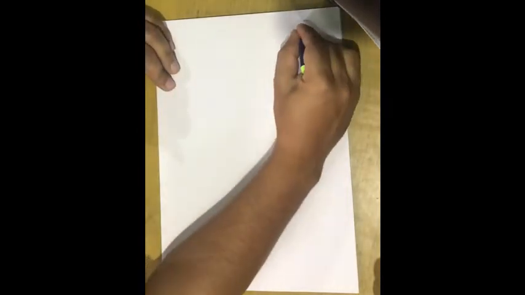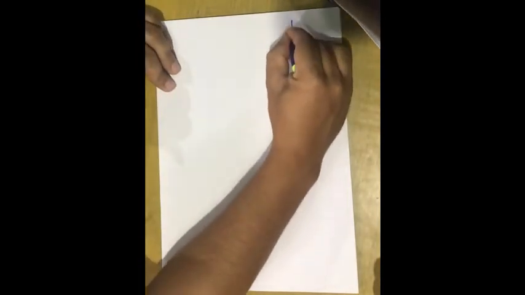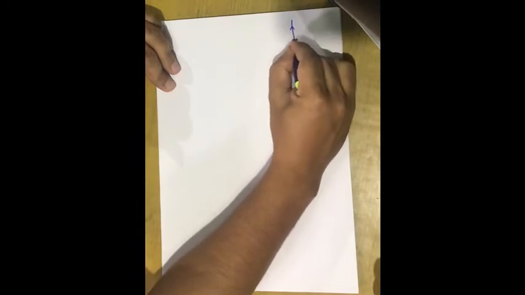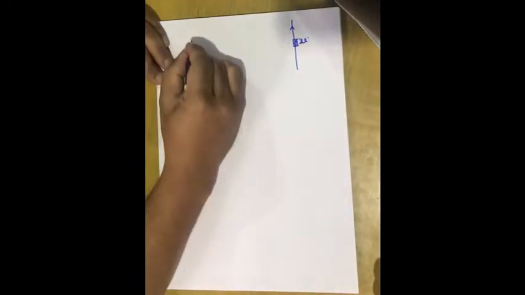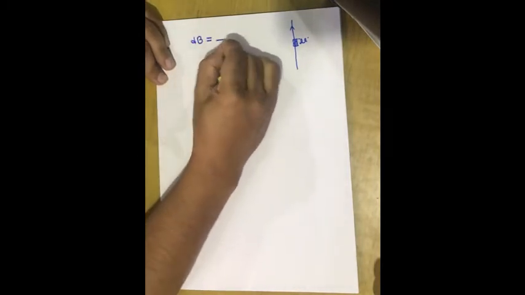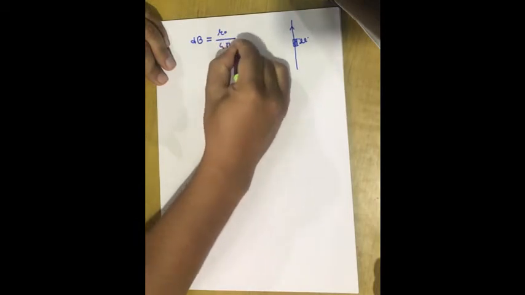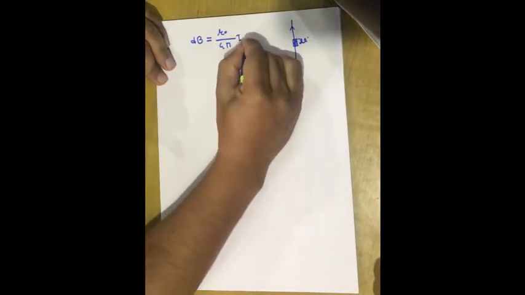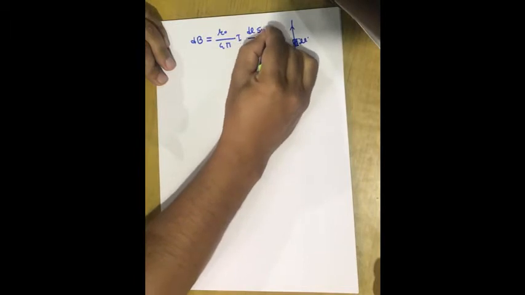In the last class, we discussed the magnetic field produced by a current element, its magnitude as well as its direction. Suppose current I is flowing, and if you consider an element dl, for this element the magnetic field dB is equal to mu naught divided by 4 pi, I dl sine phi over r square.